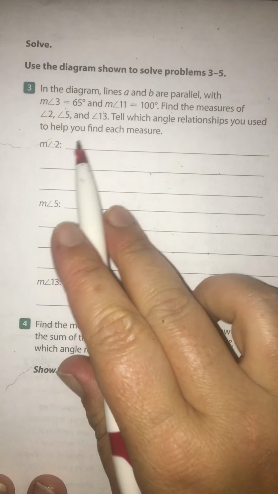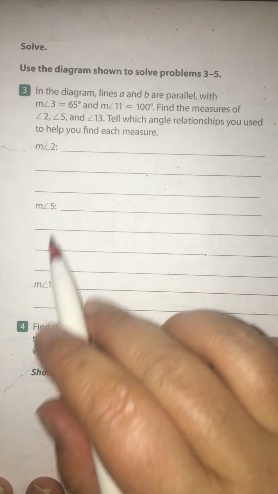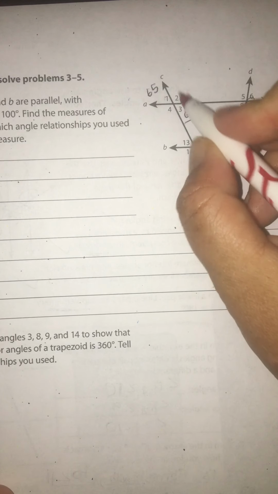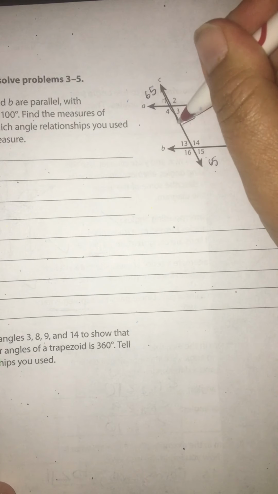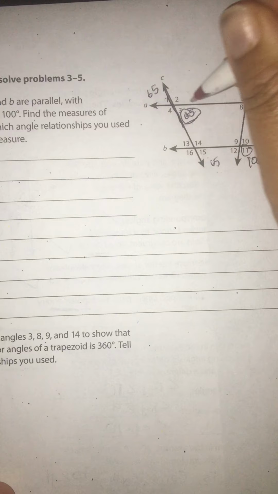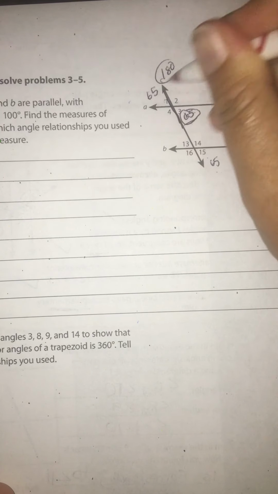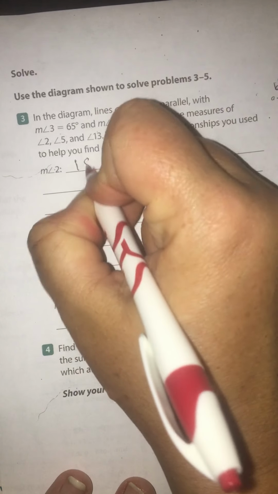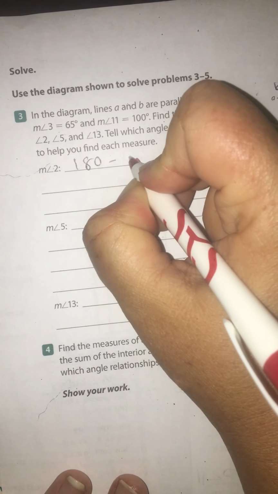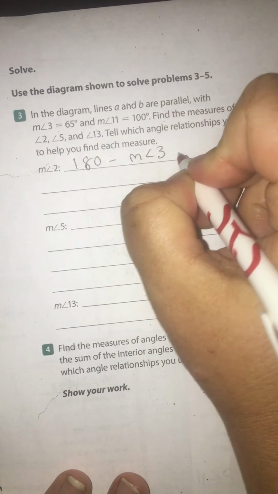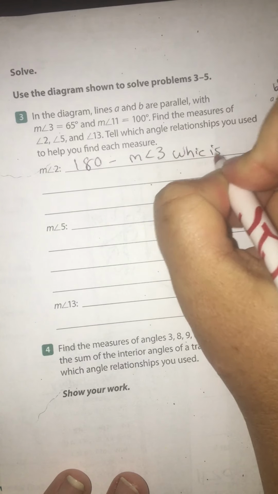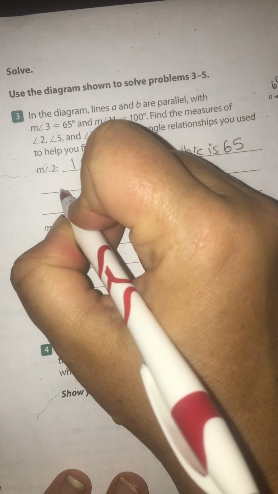So now it's asking me, find the measure of angle 2, 5, and 13. So looking at angle 2, here's my straight line, okay? And this is 65. So I'm going to take my 180 and subtract 65 to find angle 2. So I do 180 minus angle 3, which is 65.